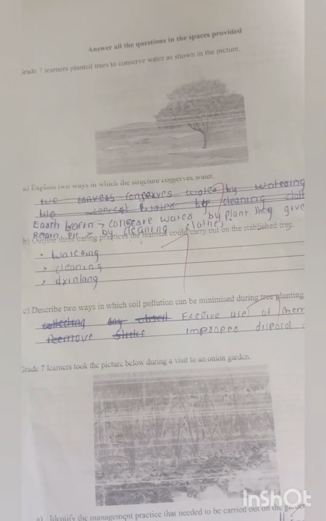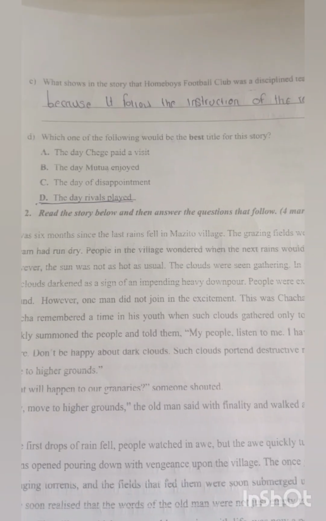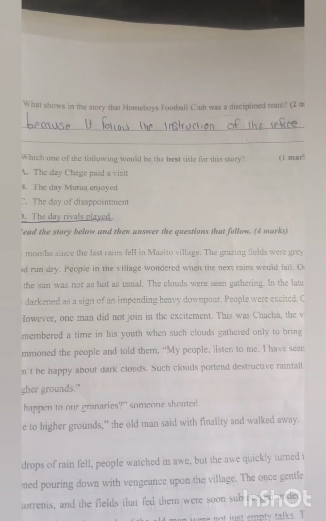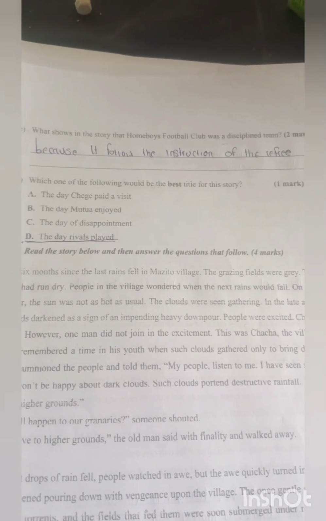Look at this, my learner. Let me shift the subject and give you an English subject. You can look also at the English. You may think it is only this subject. There's a story, and the question asks what shows in the story that Homeboys Football Club was a disciplined team. The answer: because it followed the instruction of the referee, which is a very good answer.